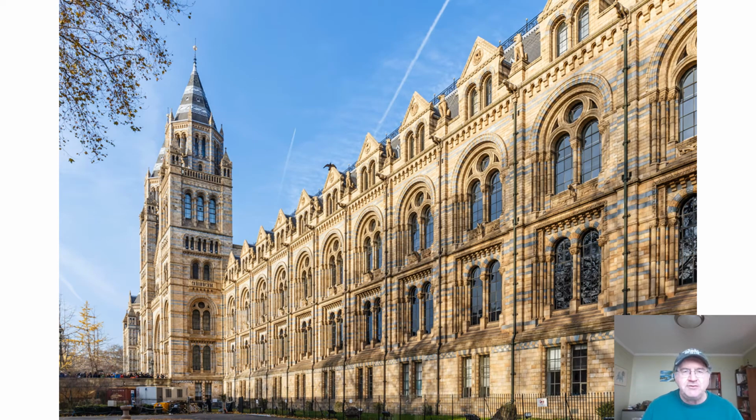This is the Natural History Museum in London, right on Cromwell Road in South Kensington. Again, a very ornate, imposing building built in the late 1800s, and it's got a couple of recent additions to it. Most of the space you see here off the front is display areas, and then back in the bowels of the building is where you'll find the collections themselves.